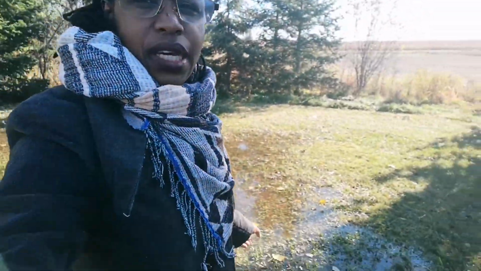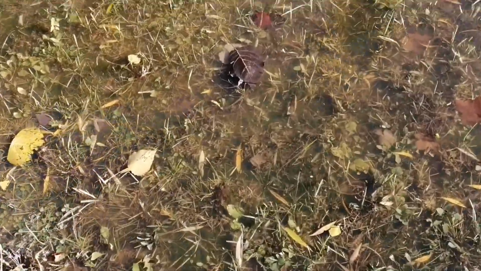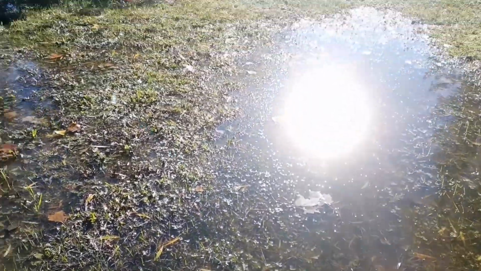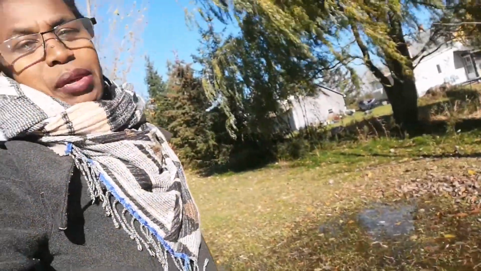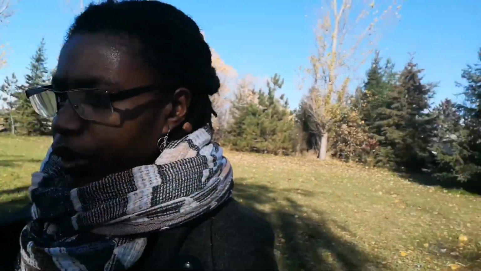Now, we're having a big problem here because as you can see, it's just water. Water is just everywhere. It's basically a lake here. See, it's just water, water, water everywhere. So, actually, let me get out of this lake of water that I'm standing in. But anyway, we are having a big issue with the water here, and it's very windy, guys. Let me show you something.